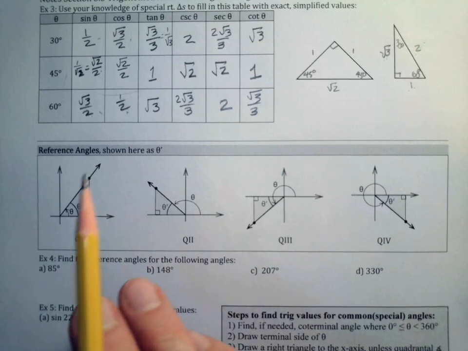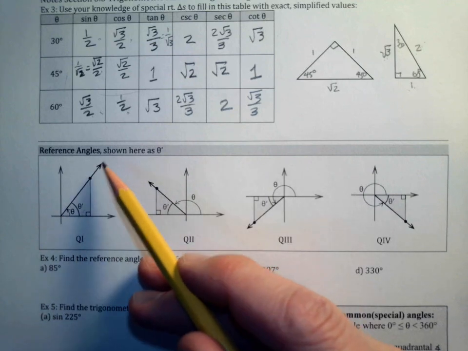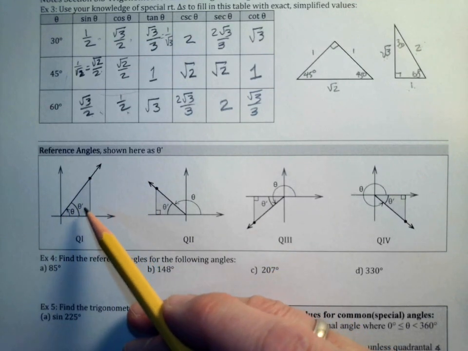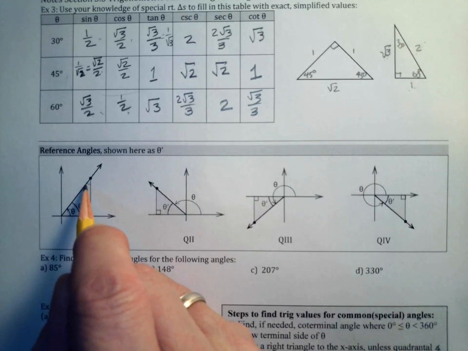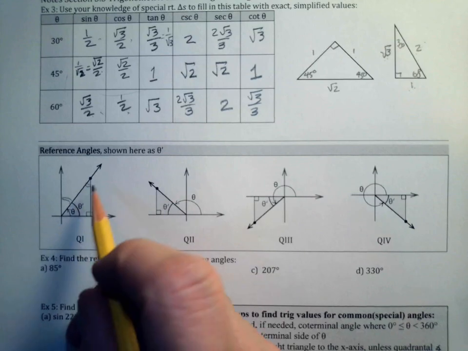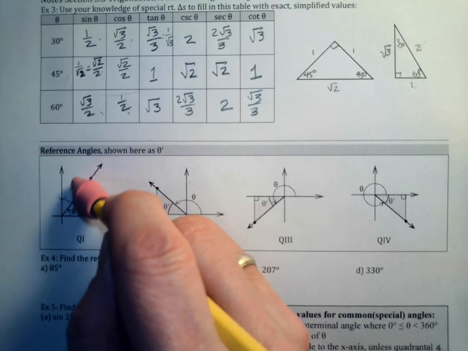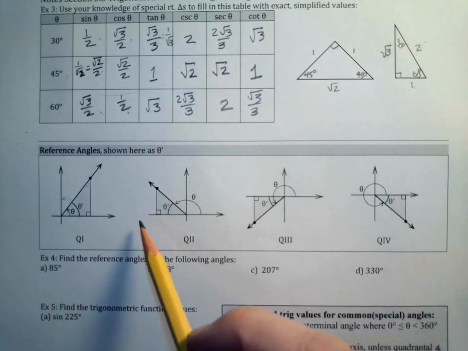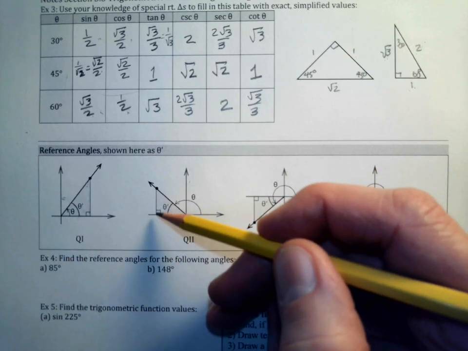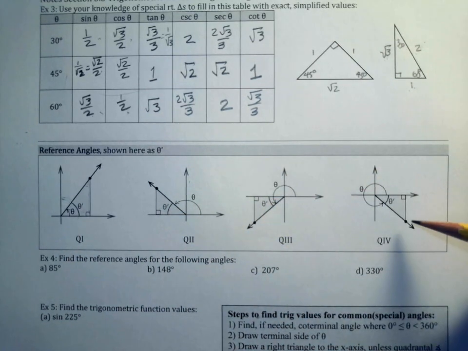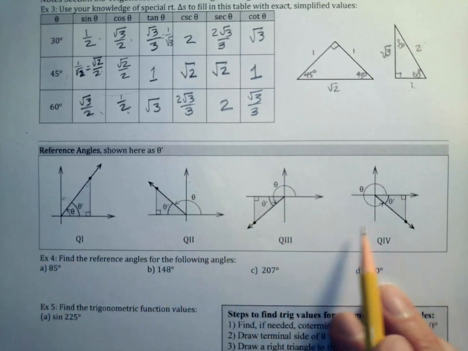So reference angles, let's talk about those. A reference angle is just the angle that the terminal side of a standard angle makes with the x-axis. It's really important that we don't talk about this angle up here or this angle over here. Of course, we know those are the same. That's not the reference angle. It's always the angle that's formed by the terminal side and the x-axis. So we always draw our triangle down to the x-axis or up to the x-axis. So this is in the different quadrants, quadrant 1, quadrant 2, quadrant 3, quadrant 4.